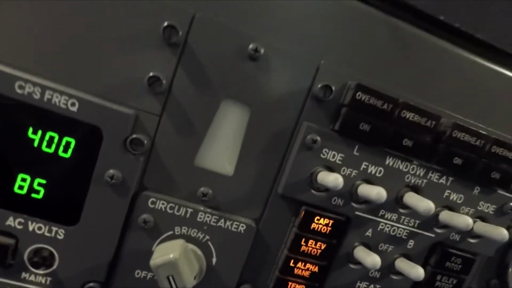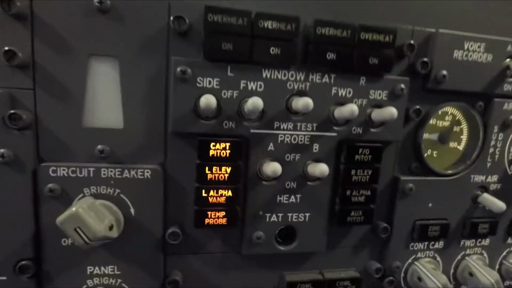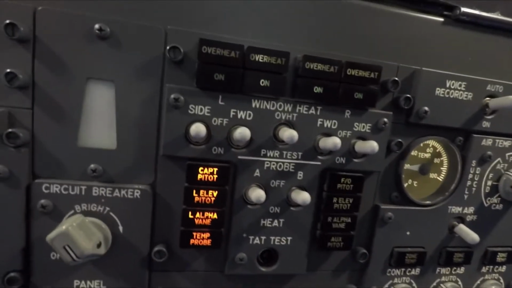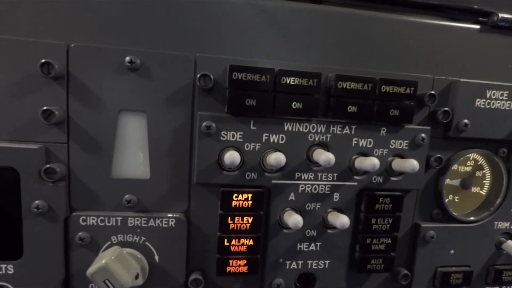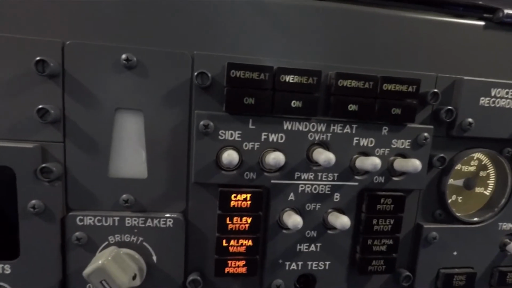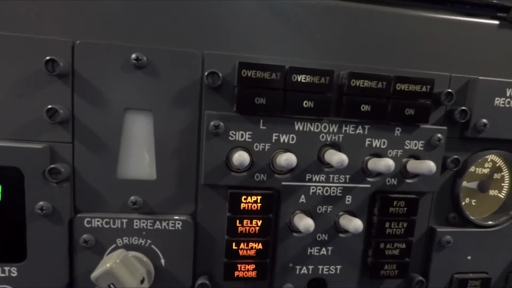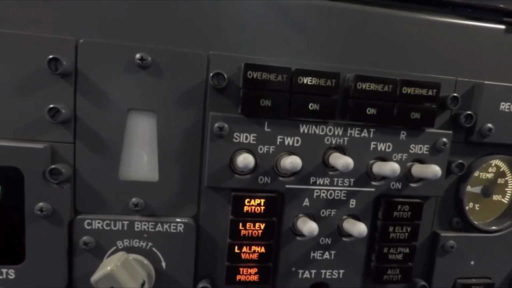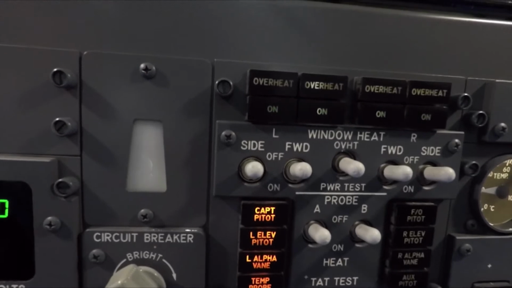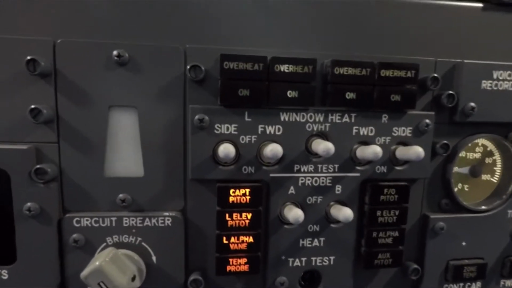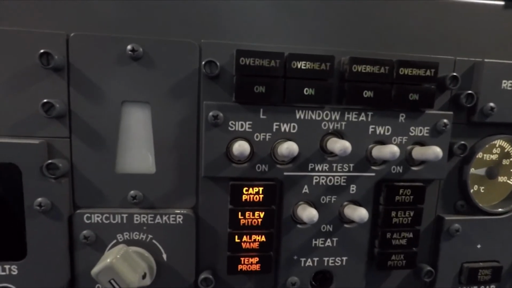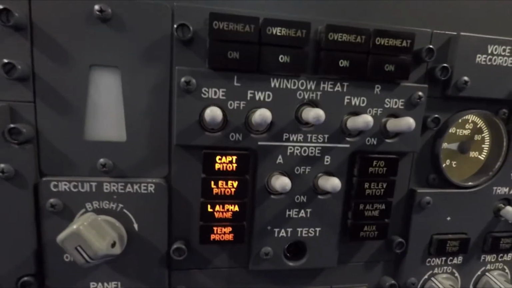Coming up to the next panel, we have the window heat. The windows have to be heated because at the very low temperatures at altitude, which is usually around about minus 52 degrees Celsius, the windows can crack. So the window heat goes on pretty much as soon as we fire up.